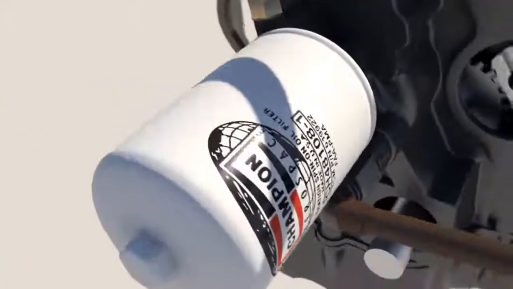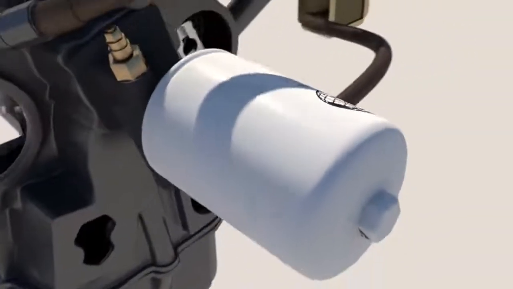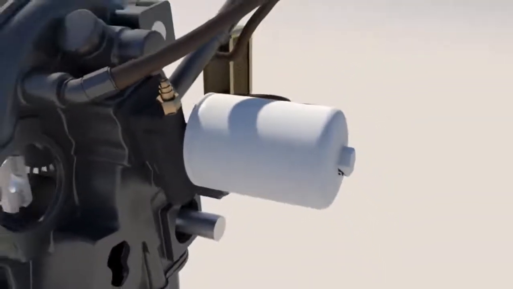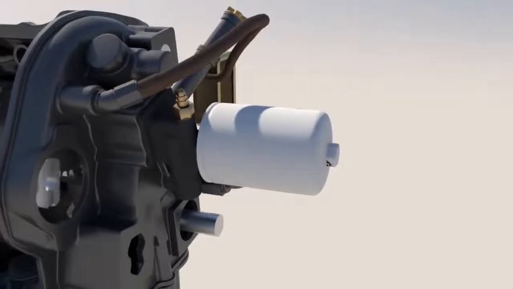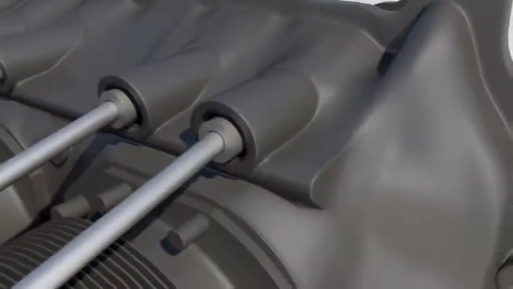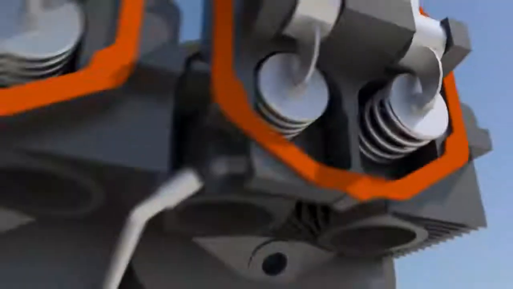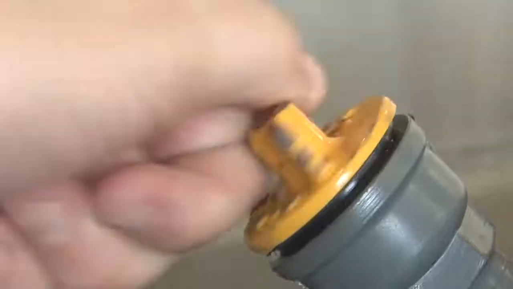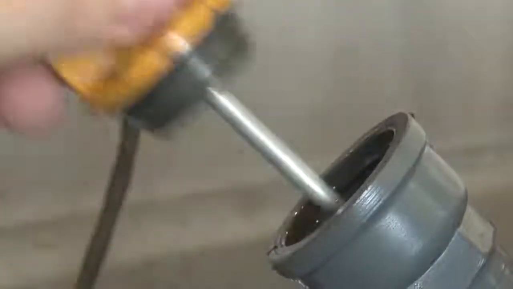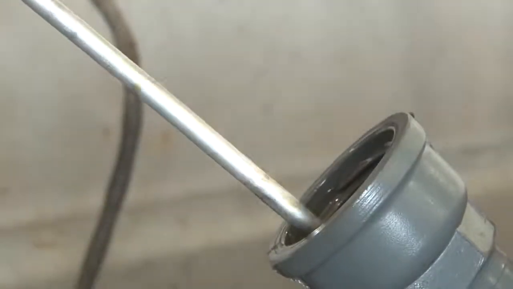Next, the oil proceeds to the oil filter, which removes any contaminants that made it through the strainer. Finally, the oil is sent to the engine for lubrication, cooling, and cleaning. When the oil has finished its journey, gravity pulls it back to the sump. Since oil is so important for the engine, it's imperative to check the oil level prior to flying.